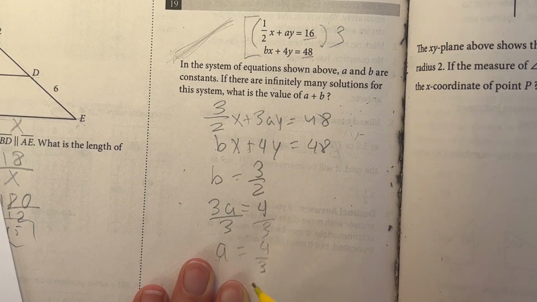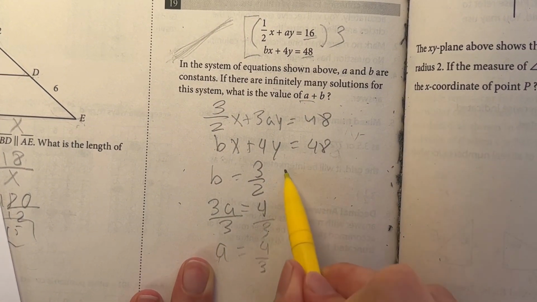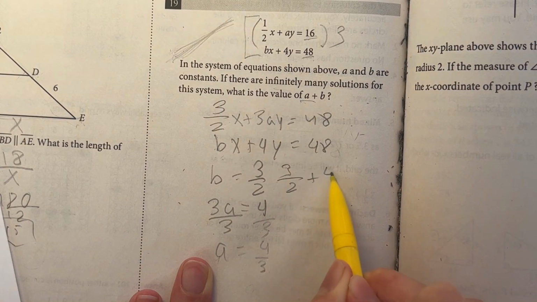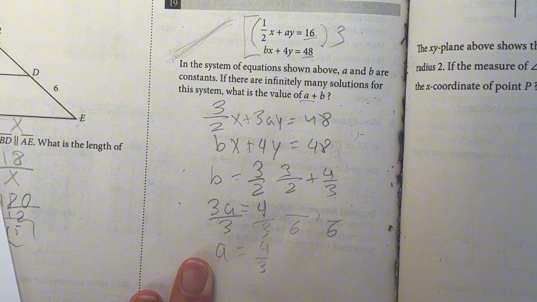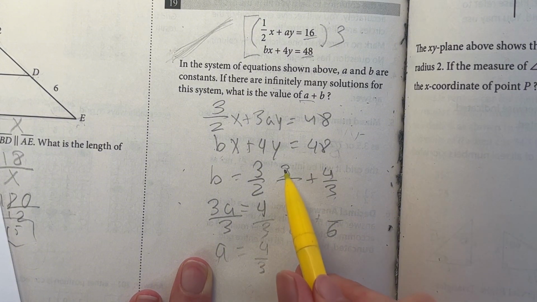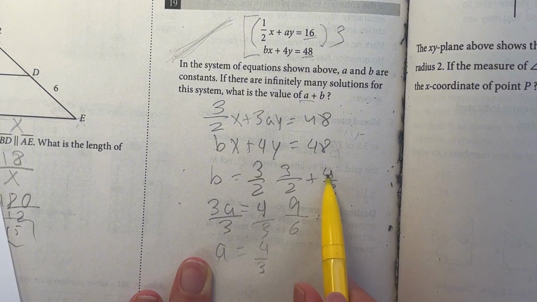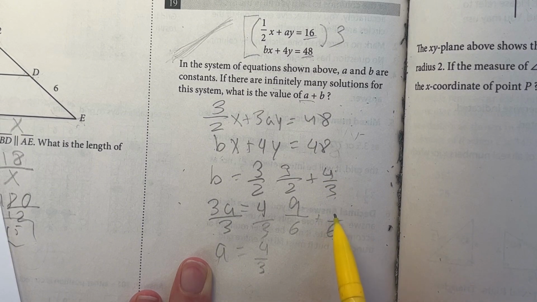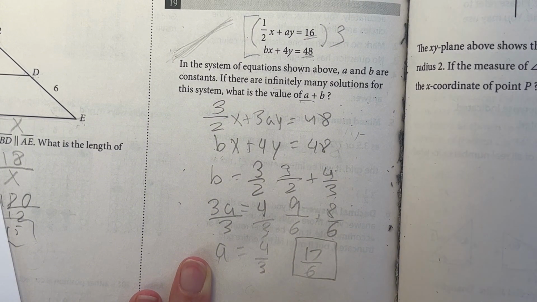So we have our b value and we have our a value, and the question is asking for a plus b, so we just add up the fractions. 3/2 plus 4/3, we need a common denominator, so I'm going to choose 6. And then 2 times 3 is 6, so I also do 3 times 3 for the numerator. And then 3 times 2 is 6, so I do 4 times 2 for the numerator of this fraction. That's going to be 17/6. And that is the answer.